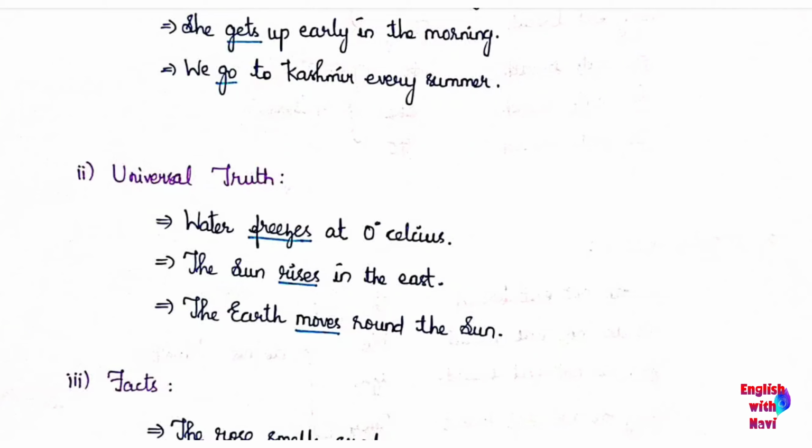What do I mean by universal truth over here? Just look at these example sentences. Water freezes at 0 degrees Celsius. The sun rises in the east. The earth moves around the sun. These are all universal truths, scientific principles. Am I right? Here I have used the verbs freezes, rises, moves. That's the present form of the verb. So absolutely it is simple present tense.